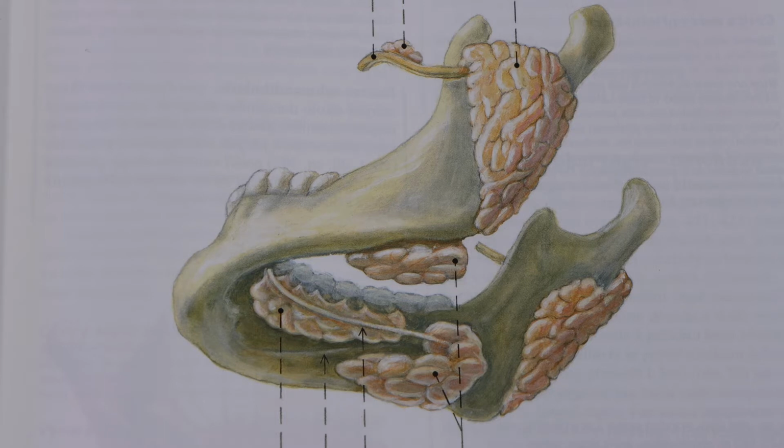So altogether, we have labial, buccal, palatine, lingual, and molar or retromolar minor salivary glands, which are permanently producing saliva. The content of the saliva can be purely serous, or purely mucous, or a mixture of both of them.